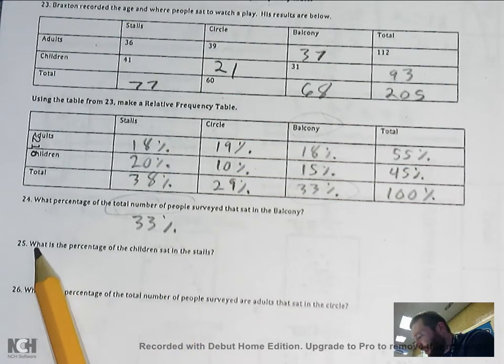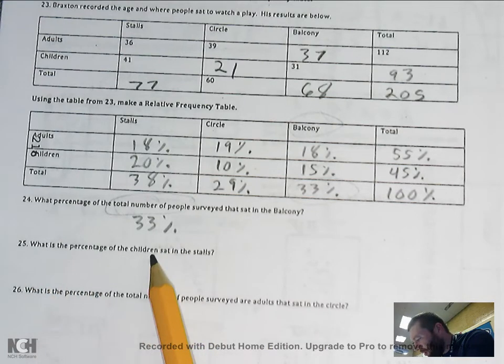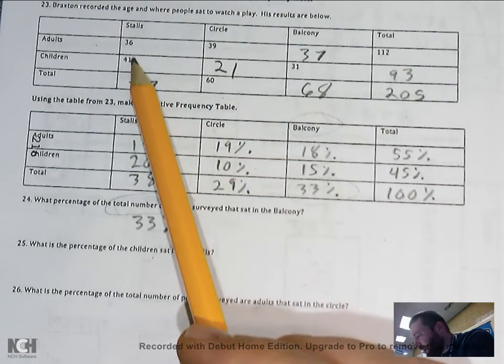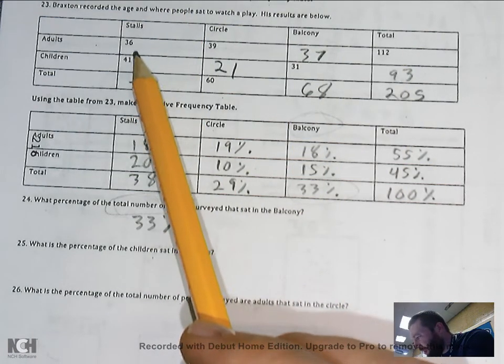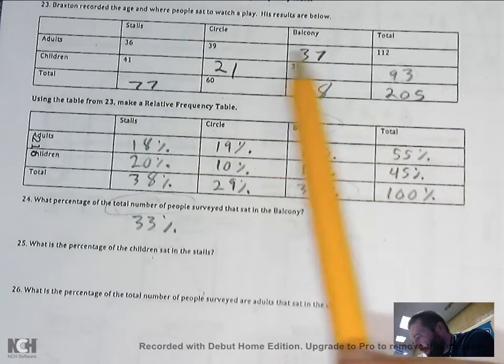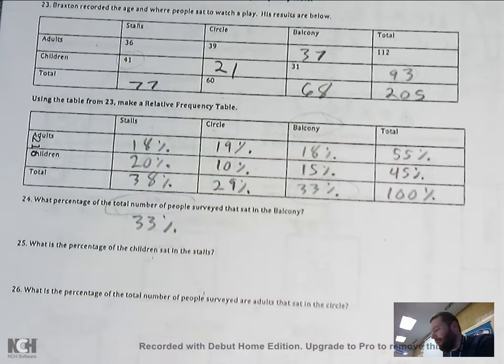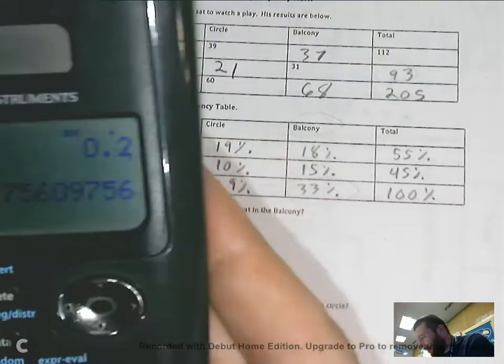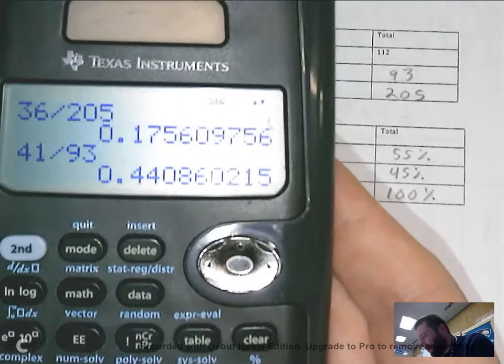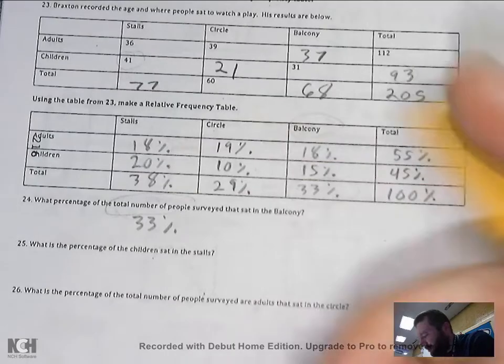Then it asks, what is the percentage of the children that sat in stalls? So children are right here. There are 93 of them. 41 of them sat in stalls. So I have to do 41 divided by 93, which is 44%.